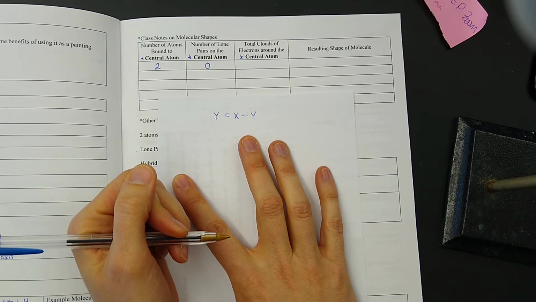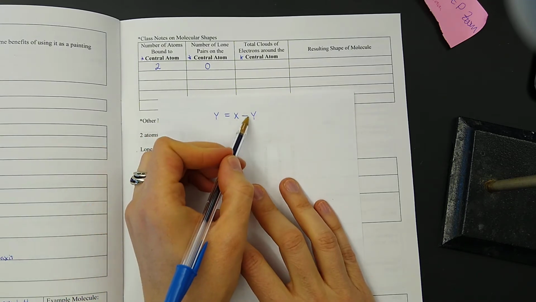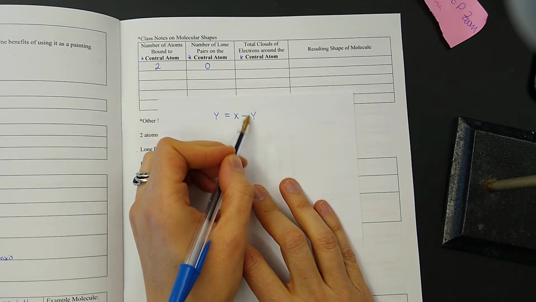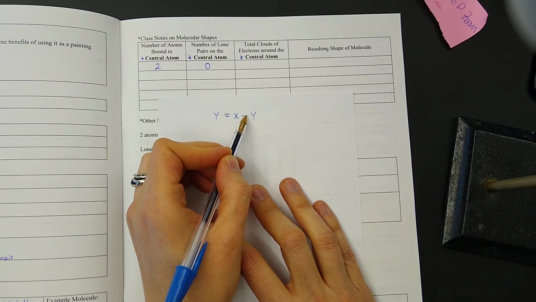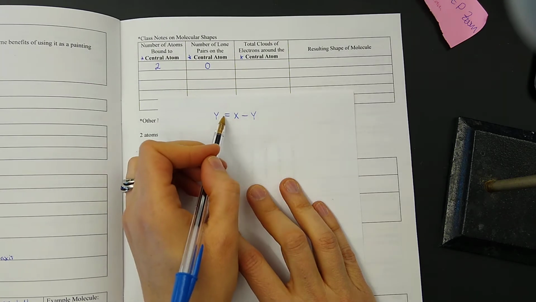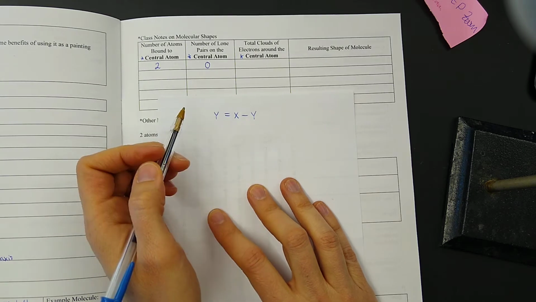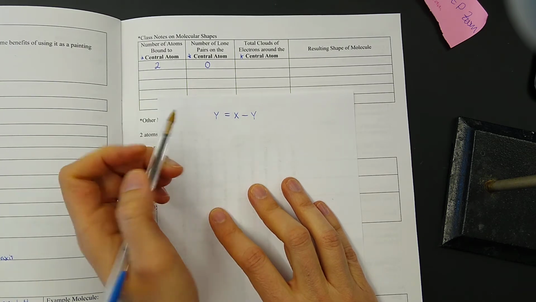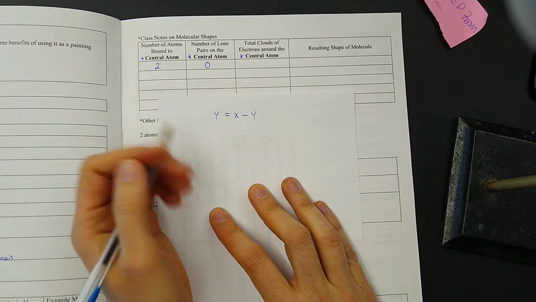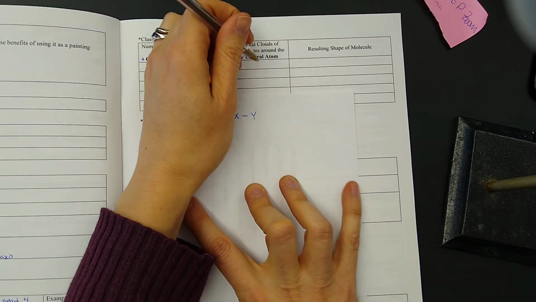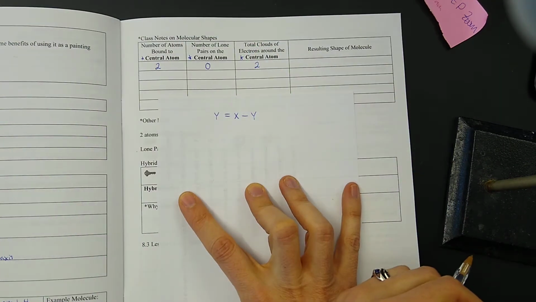It just has 4 electrons in it, okay? And then there's another section of another electron cloud over on this side of X. So total, I only have 2 areas of electrons around my central atom because there's no lone pairs on X, so I just have those 2. So 2 total clouds of electrons.